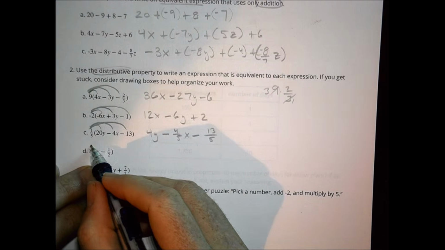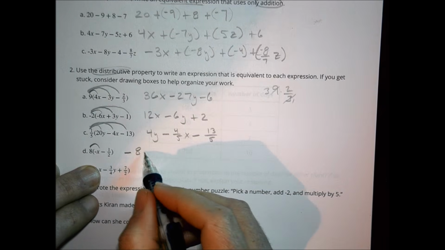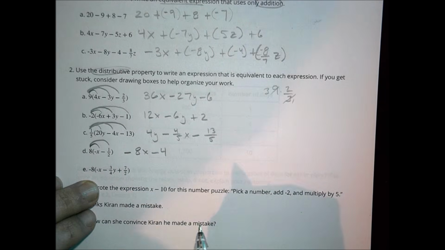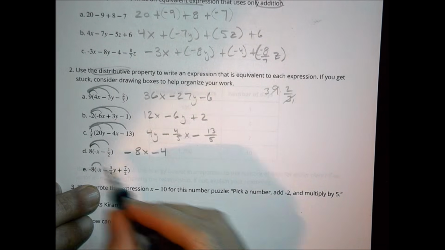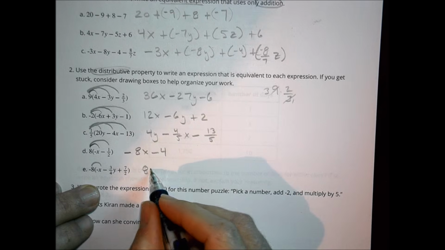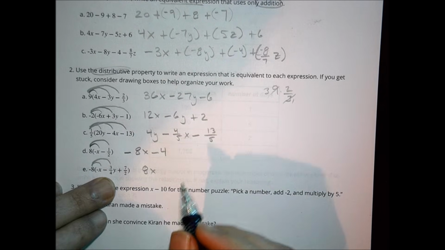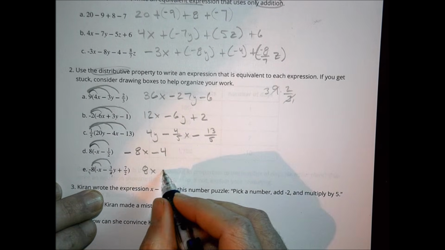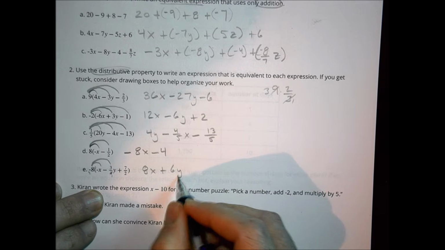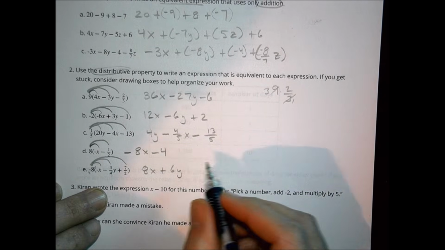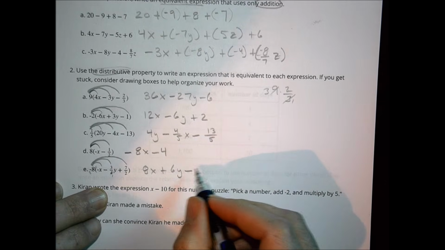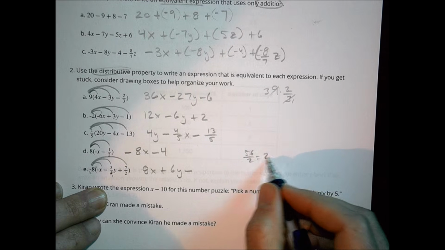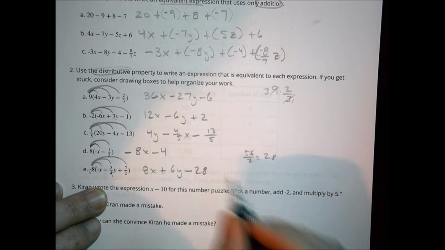Here, 8 times a negative x will give me a negative 8x. And 8 times a negative half gives me a negative 4. And finally, a negative 8 times a negative x gives me a positive 8x. Negative 8 times a negative 3/4, 8 reduces to 2/1. So 2 times 3 is 6. It's going to be a positive 6y. And then here we have a negative times a positive, so I put a negative, and this becomes 56/2, which is the same as 28. So we have negative 28 there.